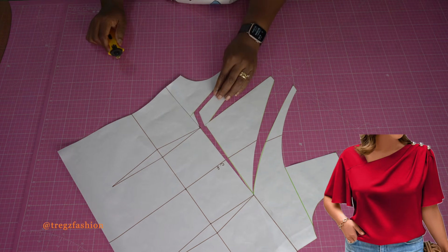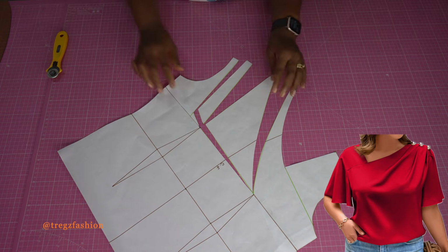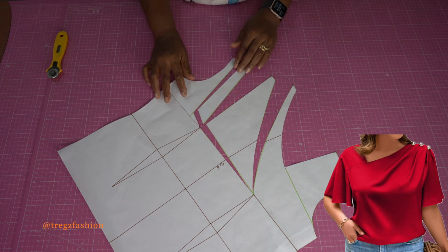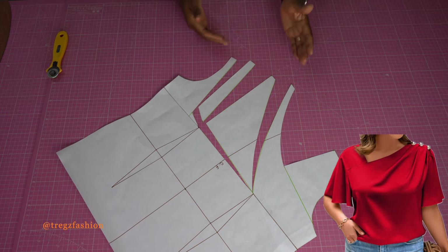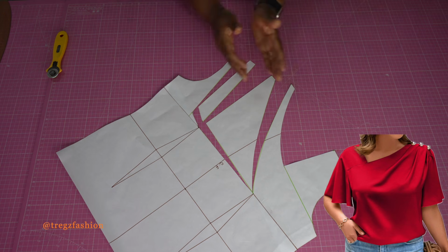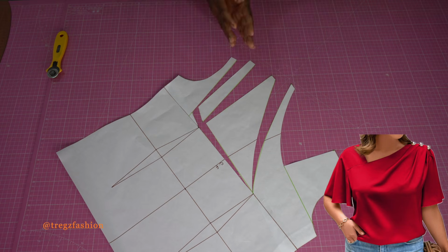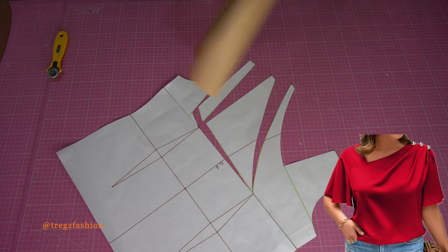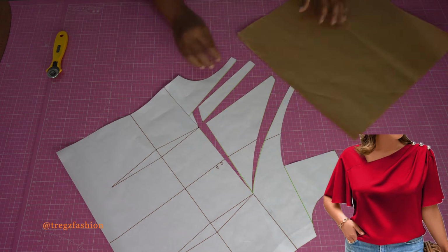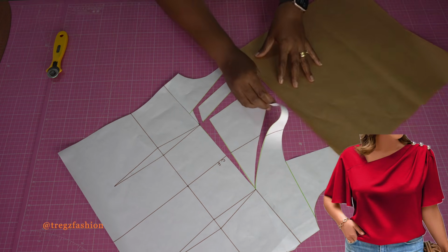Okay, so you see you're going to have something like this. The reason why we had to do this is so that we can have some more room to spread out and create the fullness here, or the drape, or the pleat, whatever you want to call it. So you take a plain sheet of paper and you just place it on top.